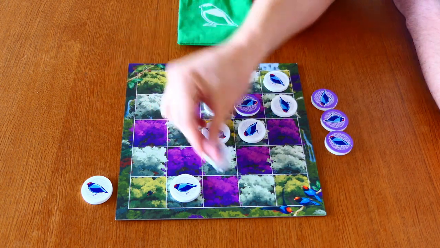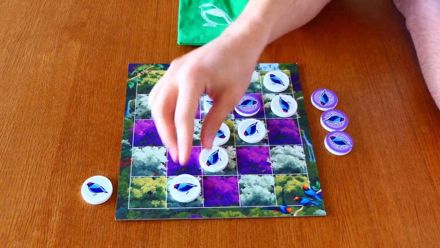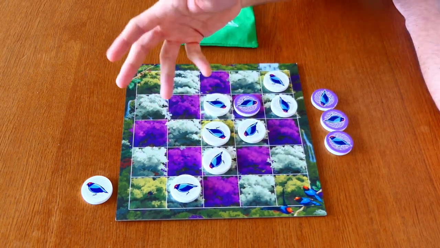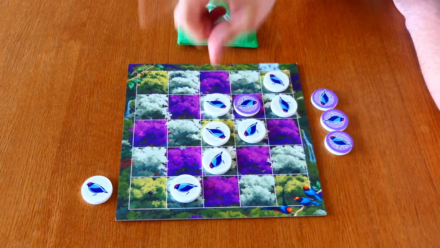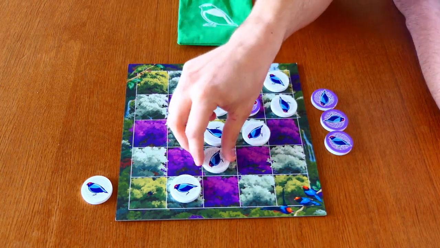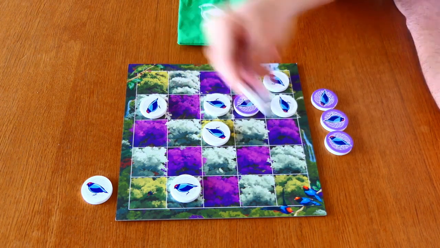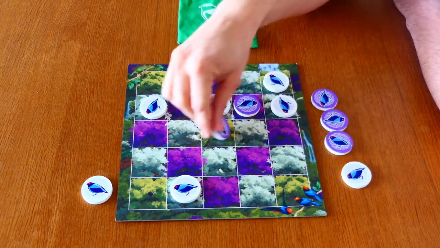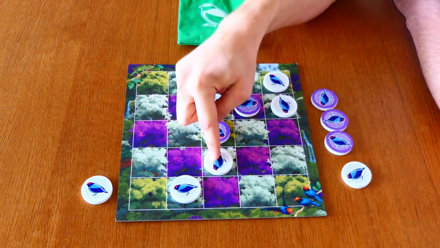It would also have been possible just to move here. But since it's not done by a placement, white would win the game. Also important, let's now, for example, assume this piece wouldn't be here, but white would again move here, right?